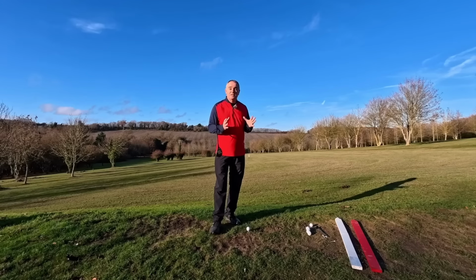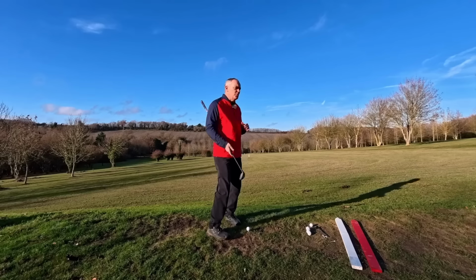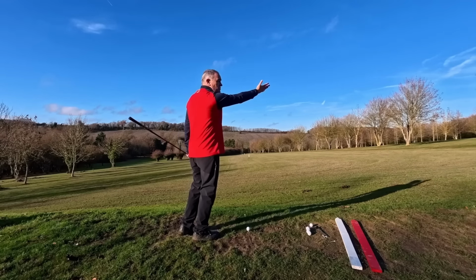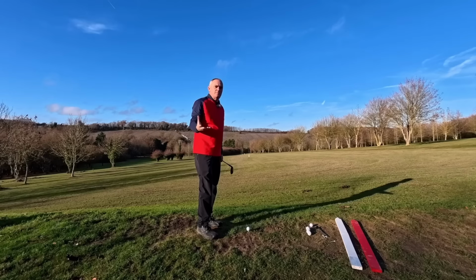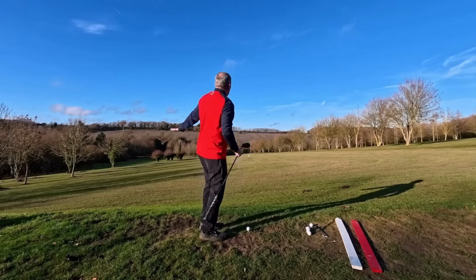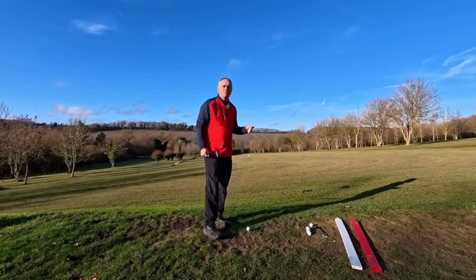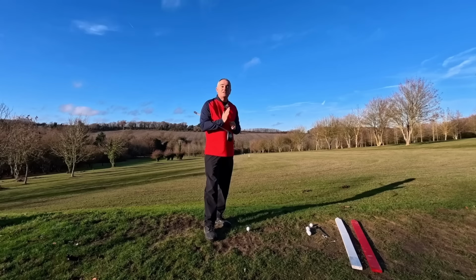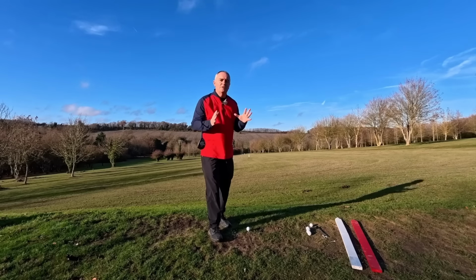So what is a slice? A slicing shot is a golf ball that will miss the target to the right and it is curving to the right. And you'll probably see two types of flight. You will either see a ball that will start left of target and then severely curve and miss the target right, or you may even have a golf ball that looks like it starts pretty straight and then also curves away to the right. But the one consistent factor is the ball misses the target right.